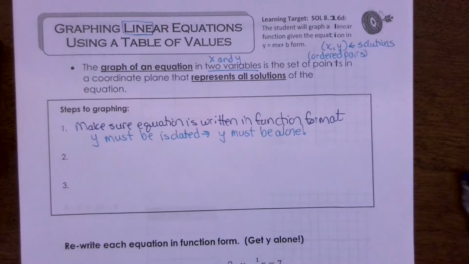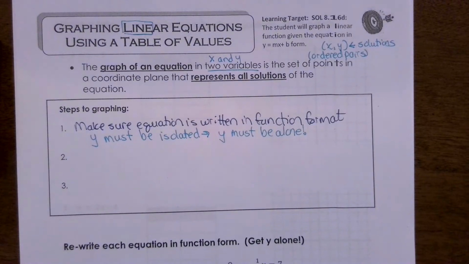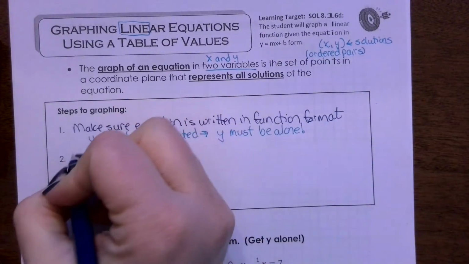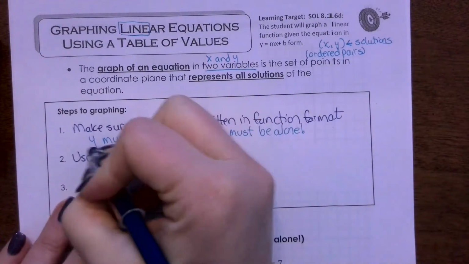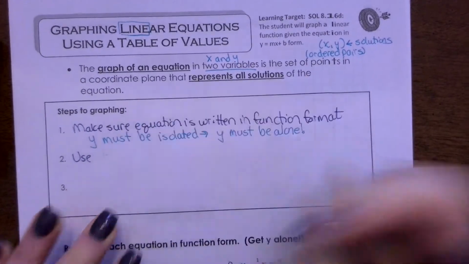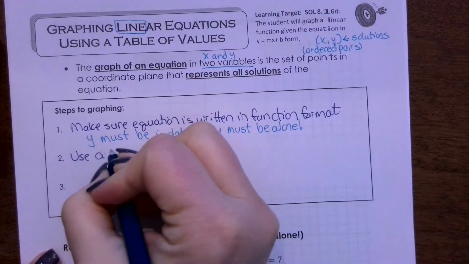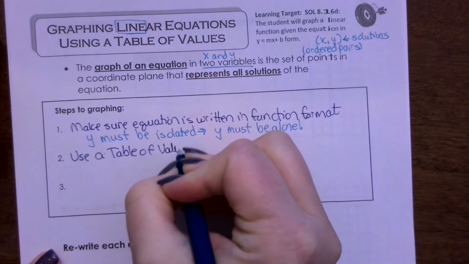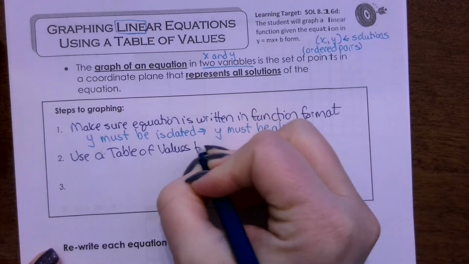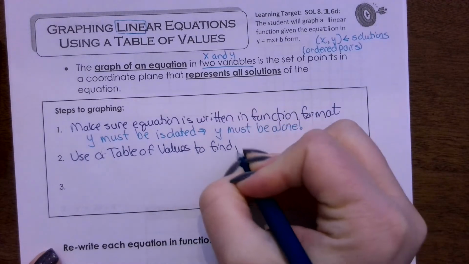The next step we want to take when we're graphing the equation is use a table of values to find points.